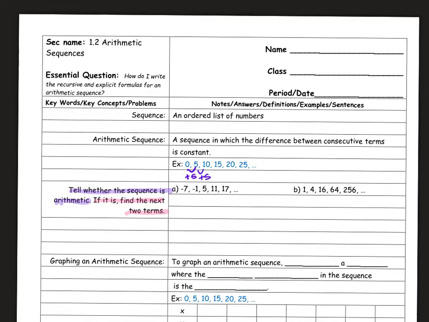So how am I going to do that? I'm going to look at the difference between terms. I'm going to say -1 minus -7. What does that equal? I'm pretty sure that's +6. And then I'm going to look here: what's the difference between 5 minus -1? Again, that's +6. I'm going to check one more time. What's the difference between 5 and 11? How do I get from 5 to 11? I add 6. So I'm pretty sure that my common difference here is +6, so that means it is arithmetic.